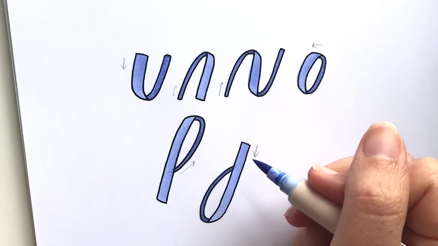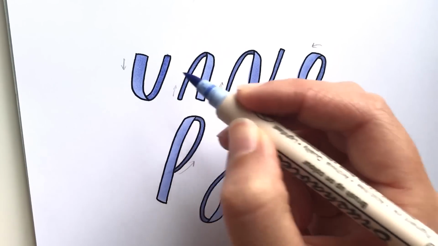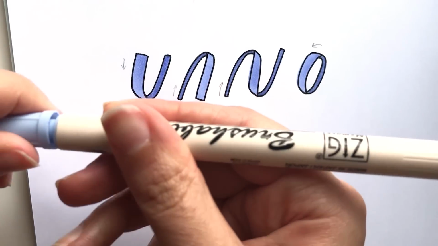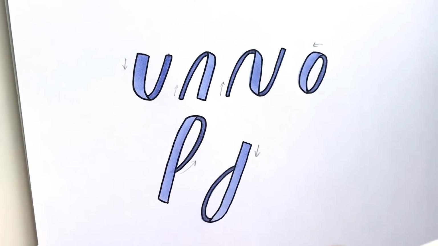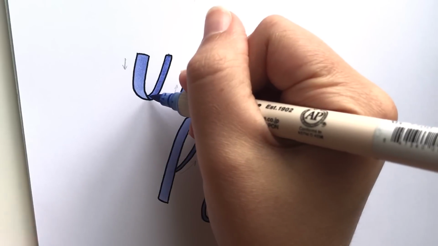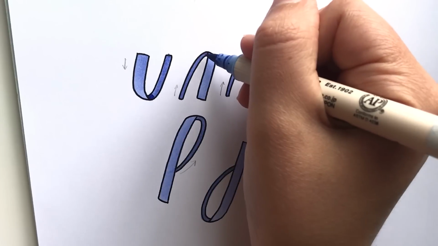And then if you're using one brush pen that has one color, you can go back and do this next part with the same color. I've been using the lighter end of this brushable, but it also has a darker end of the same color. So I'm going to go right up next to the fold and just add a little bit more of a dark color here.